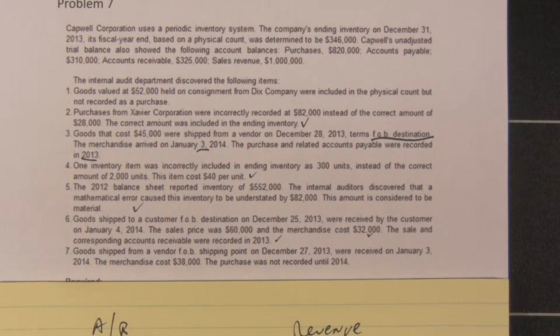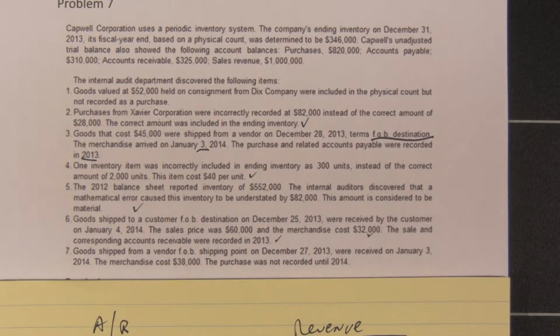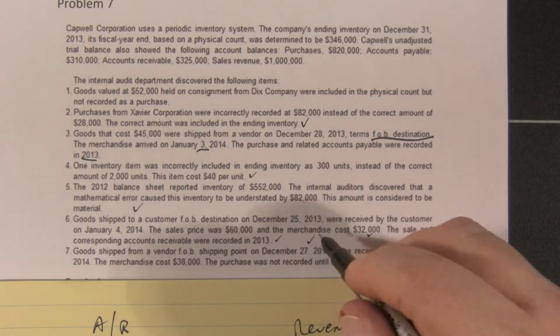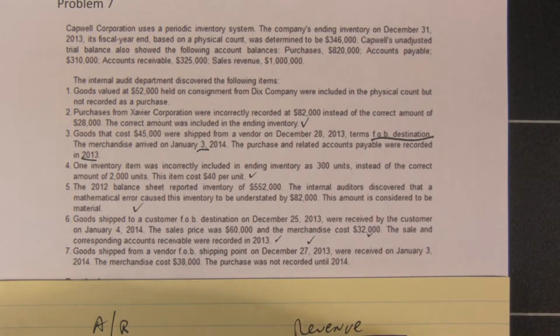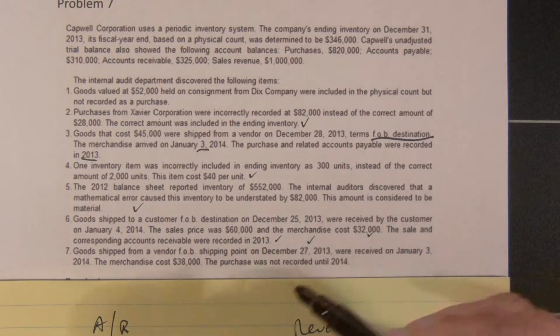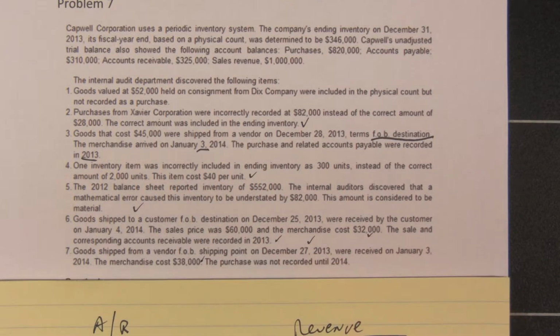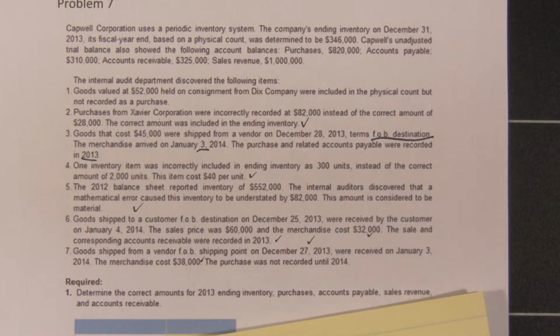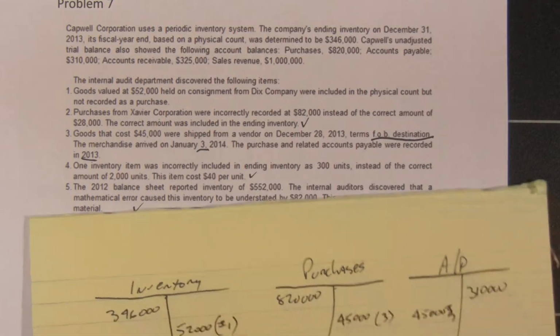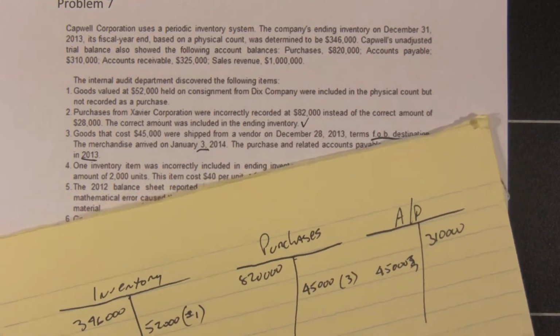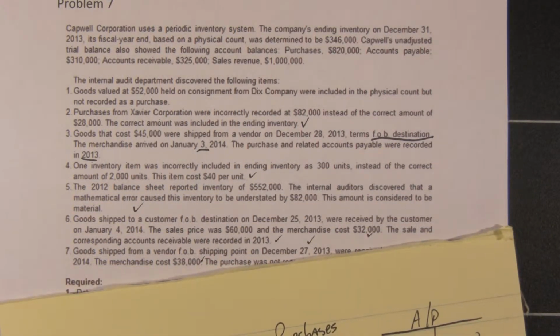And goods shipped from a vendor FOB shipping point on December 27th. Okay, so FOB shipping point, that means they're ours the minute they leave the dock. Were received on January 3rd. The merchandise cost 38,000. We need to put that in. So we have another 38,000 to come into purchases.